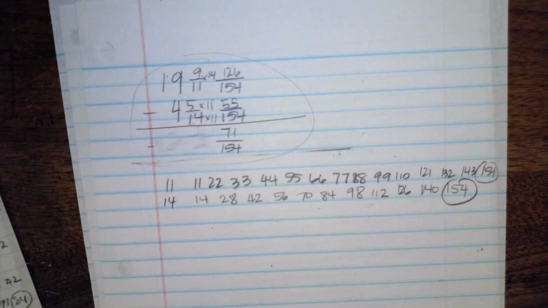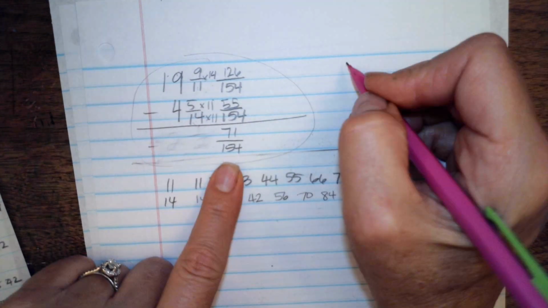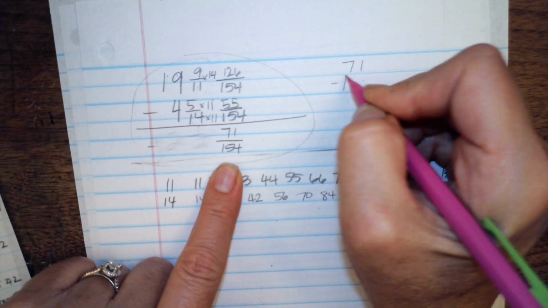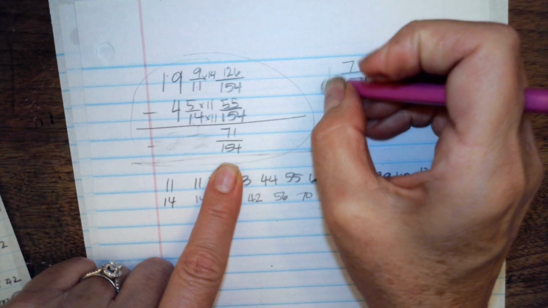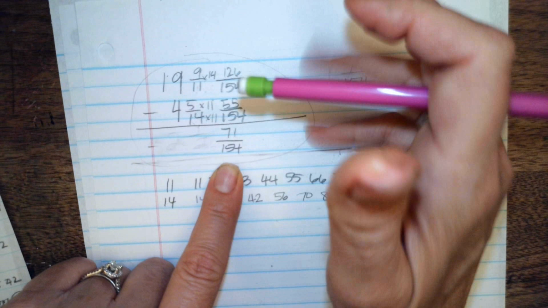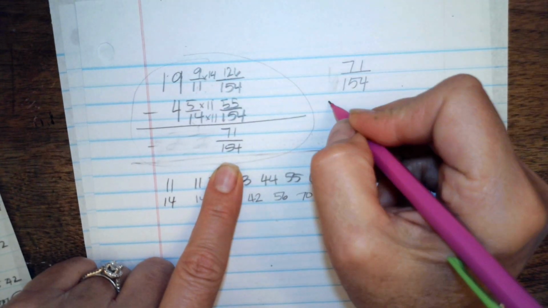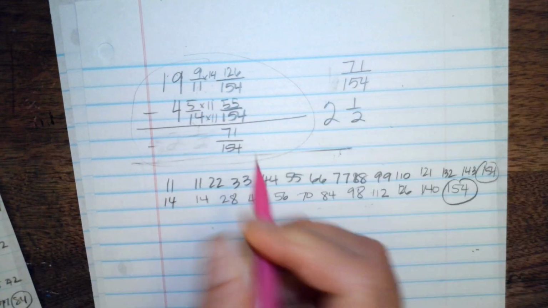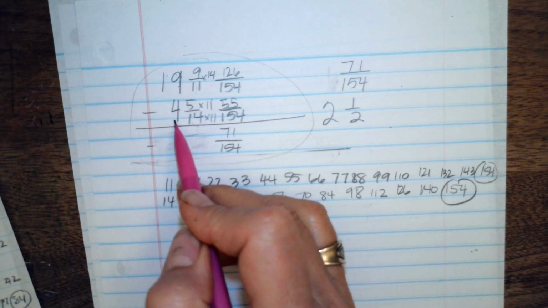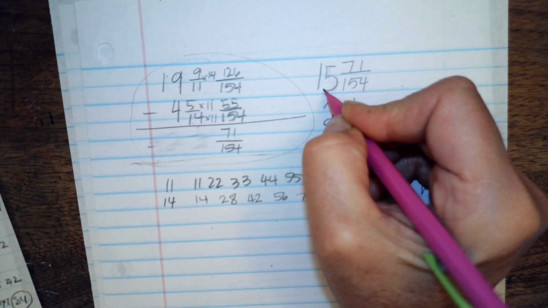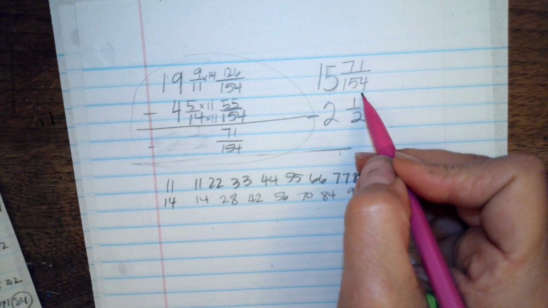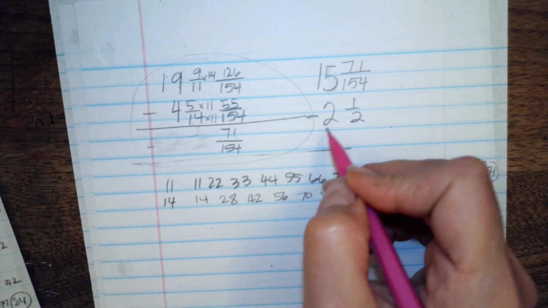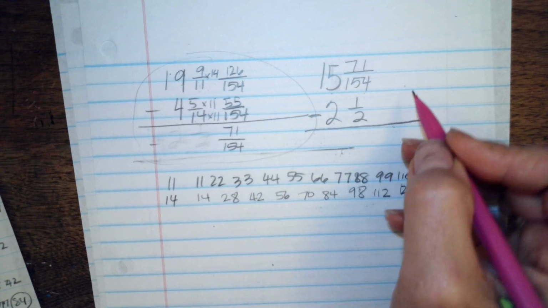Now, I'm not done because I still have to subtract my 2 and a half. And I still have to subtract this. 19 minus 4 is 15. So now I have 15 and 71 154ths minus 2 and a half.